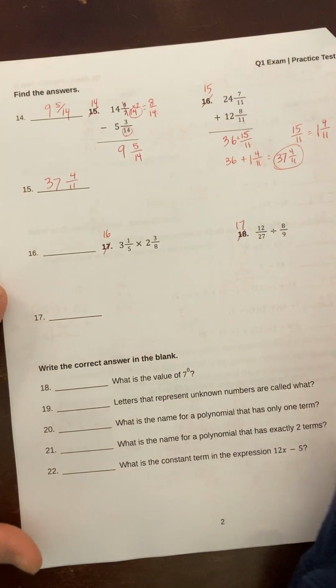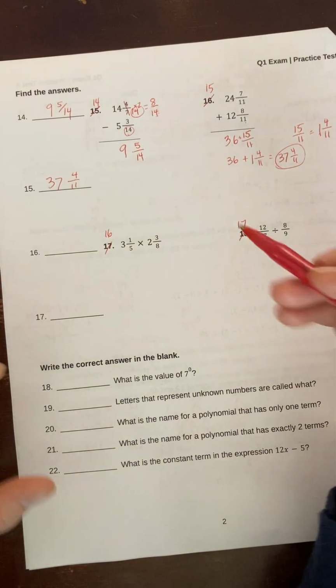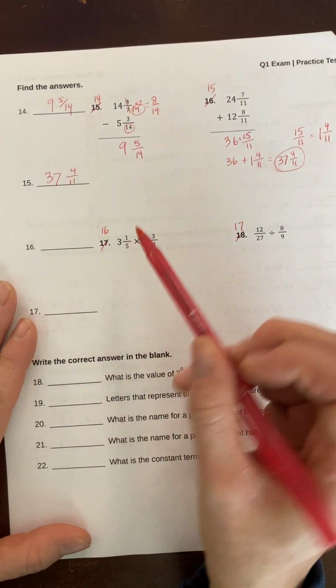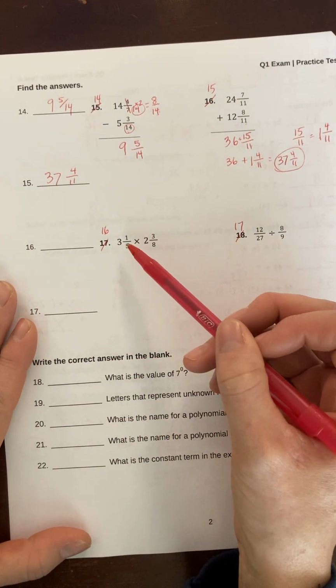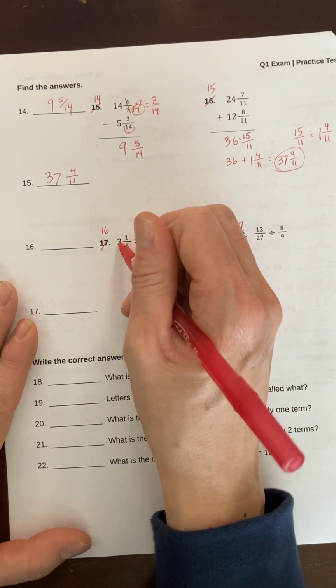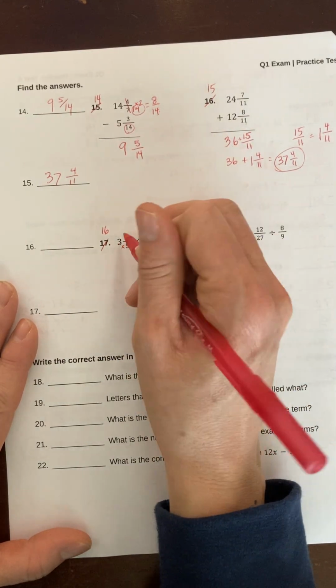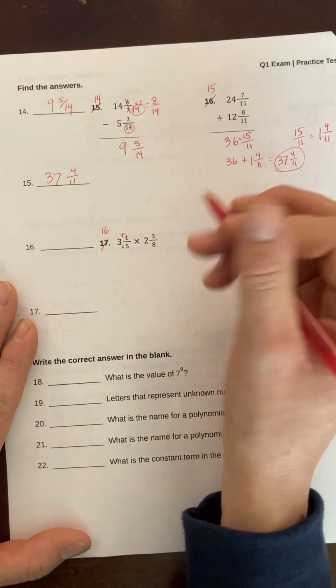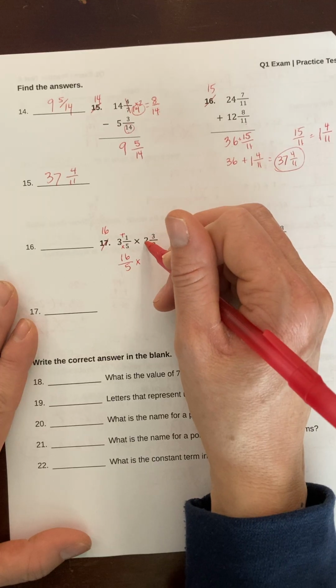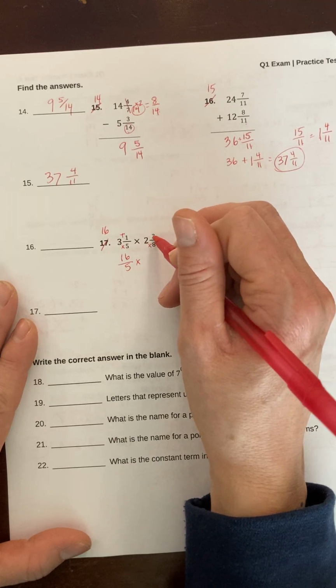that should be 17. Okay, let's do this one, multiplying fractions. Well, normally we just multiply across. However, these are mixed numbers, so we have to make them into improper fractions first. So let's go ahead and do that. 5 times 3 is 15, right? So we do times here and we add here. 15 plus 1 is 16. So that's 16 over 5 times 8 times 2 is 16. And 16 plus 3 is 19.